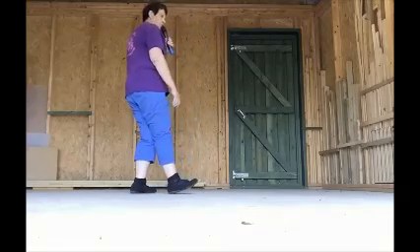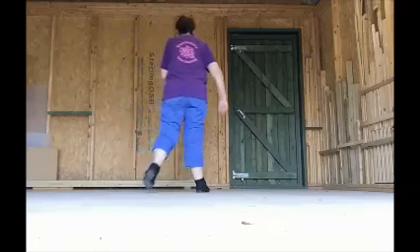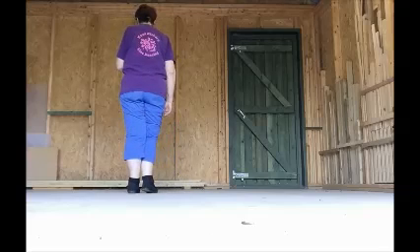And this time we're going to do a K step with a quarter turn right. So it's a right K step with a quarter turn right. Okay, so you start the dance the same as you did before. Step to the right diagonal for 1. Touch for 2. Back to the vertical line for 3 and touch for 4.